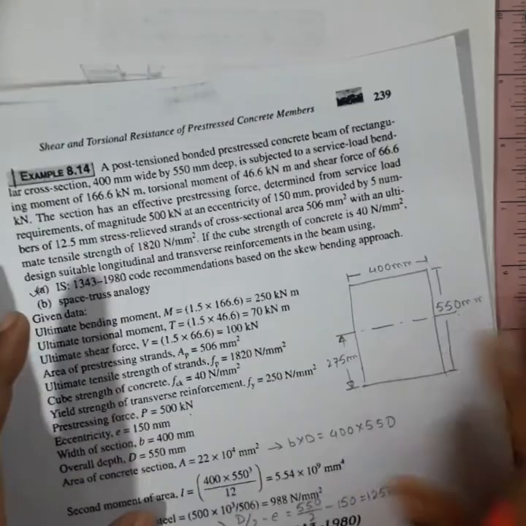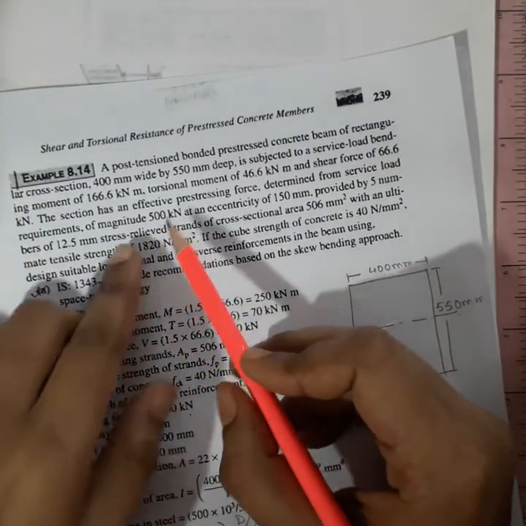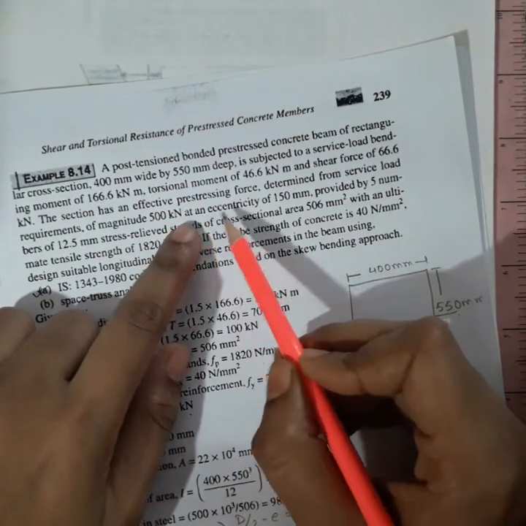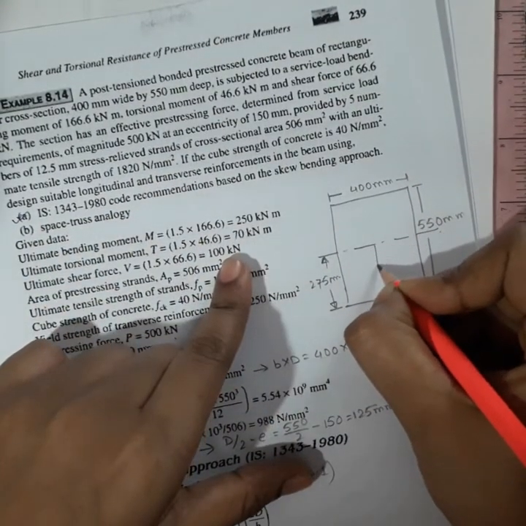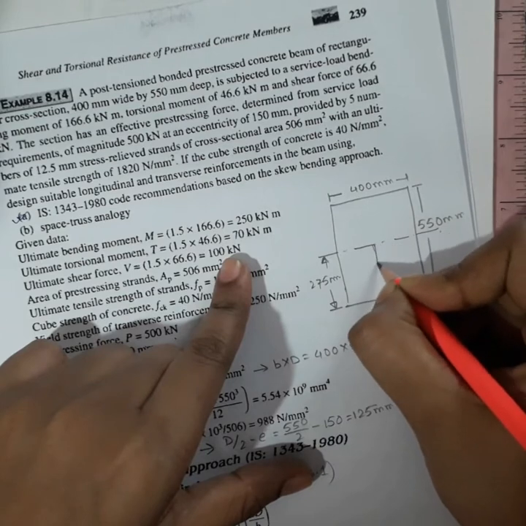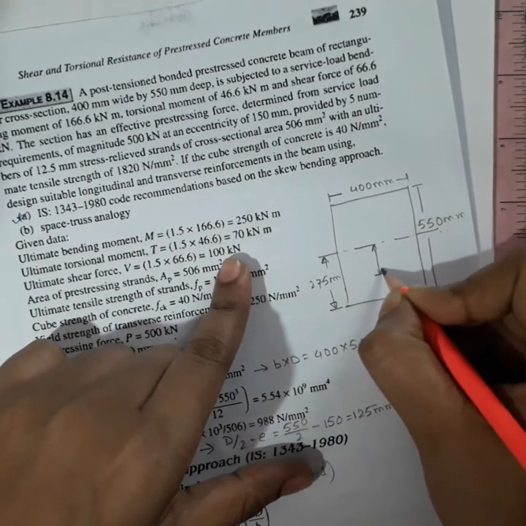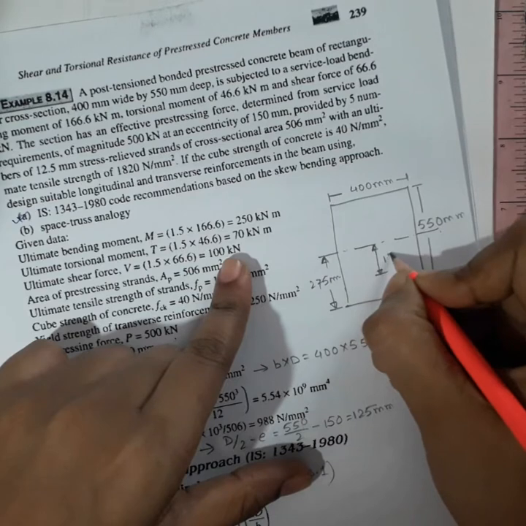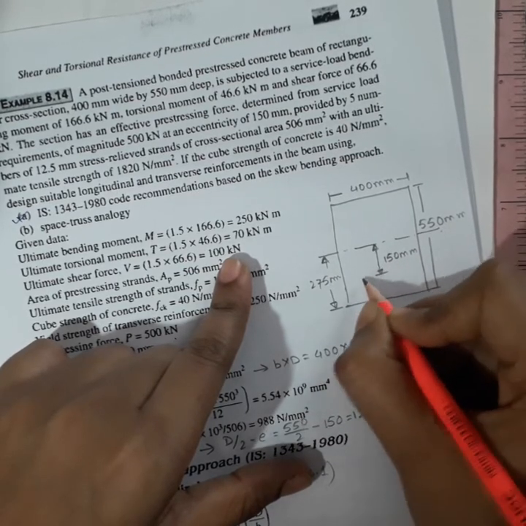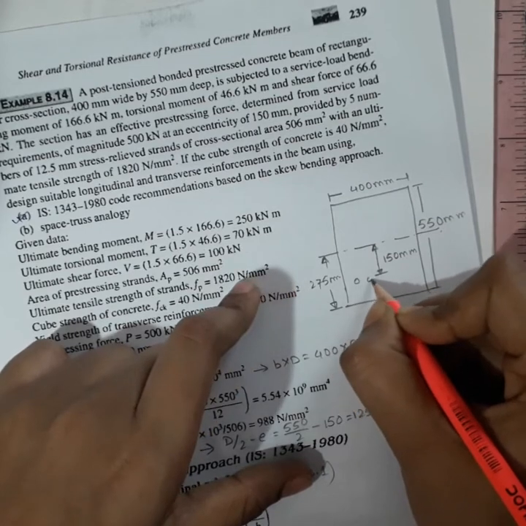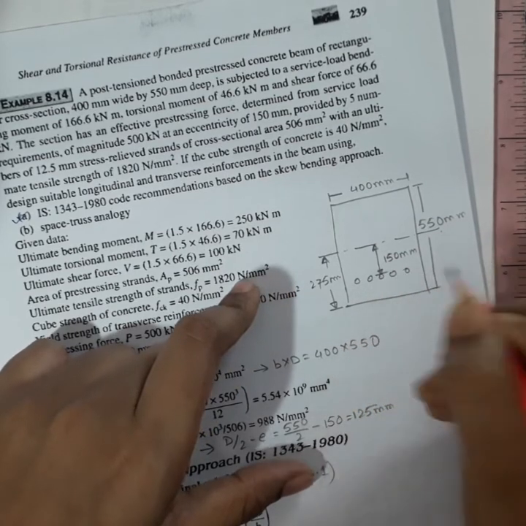And in the question it is given that a magnitude 500 kilonewton at an eccentricity of 150. So let's consider this 150 millimeter distance from the neutral axis. So here 5 numbers, 1, 2, 3, 4, 5.